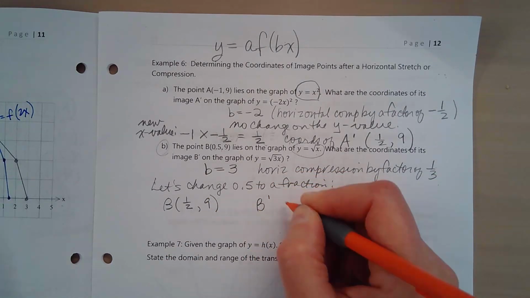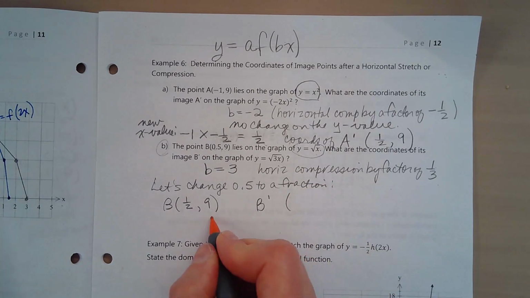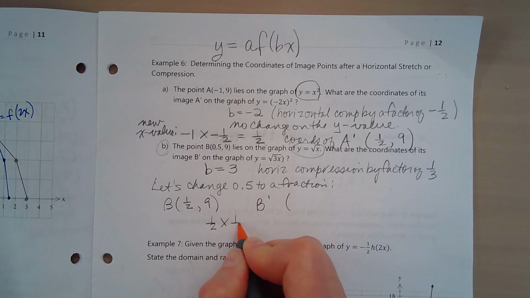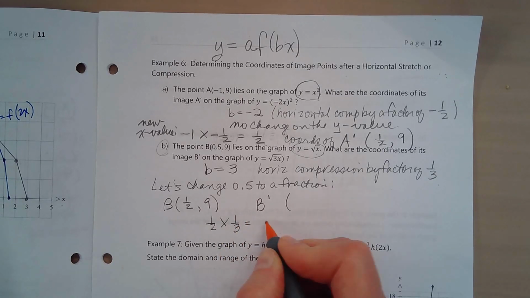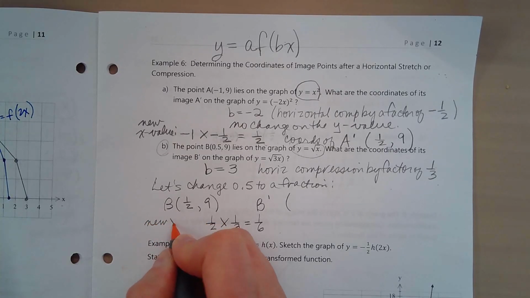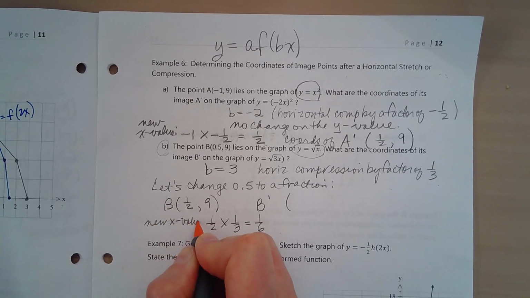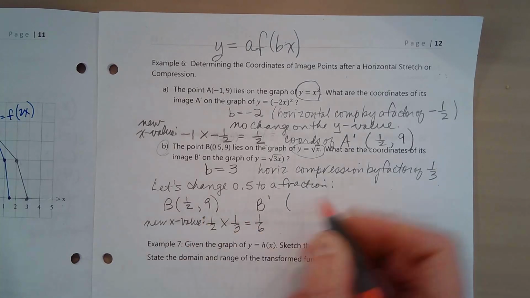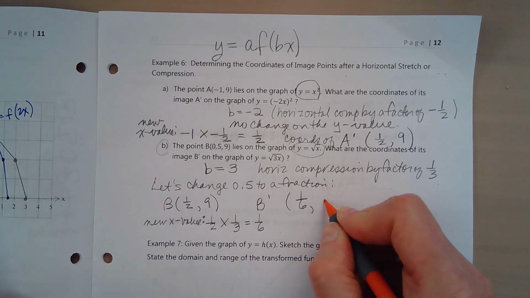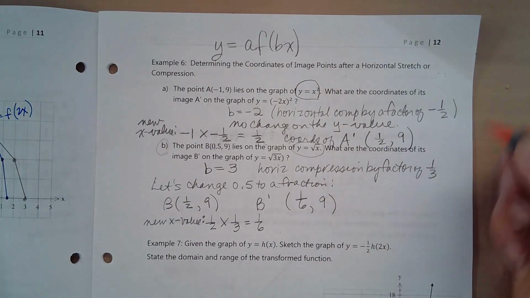B' will be, okay, I'm going to take this 1/2, multiply by 1/3, and I'm going to get 1/6, right? This is my new x value. Again, if you're rusty on your fractions, you're going to have to do a little bit of brush up. So my new coordinates will be (1/6, 9), no change on the y again, right?